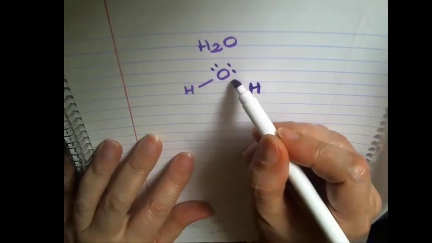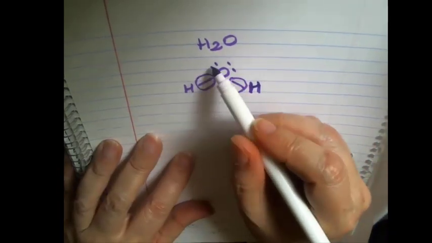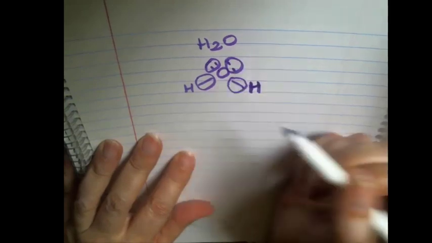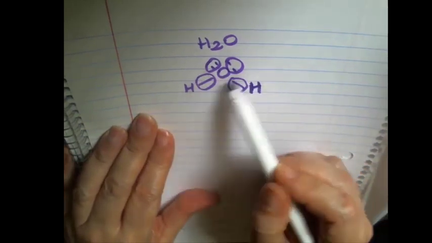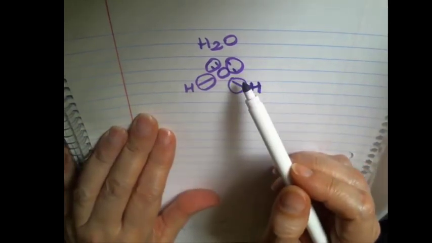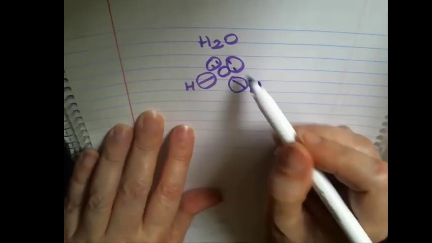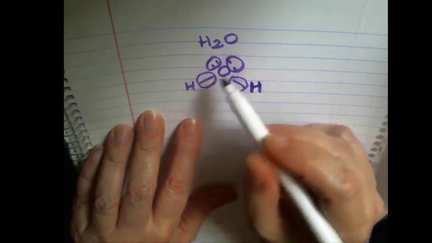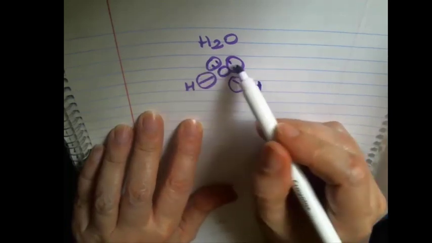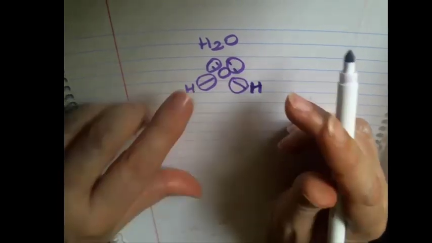So I have 1, 2, 3, 4 electron domains. If I have 4 electron domains, now I know that my electron domain geometry is going to be tetrahedral. For the molecular geometry, the lone pairs don't participate, so I'm looking at the molecule without the 2 lone pairs.